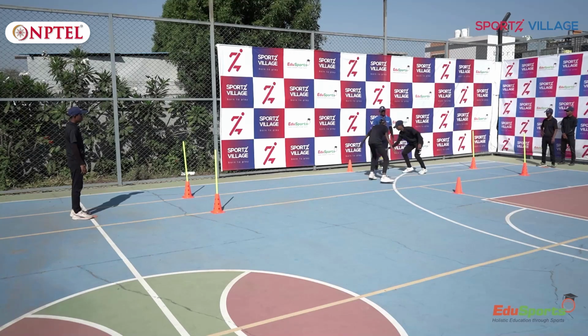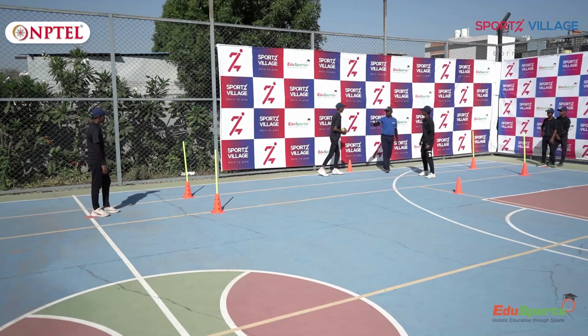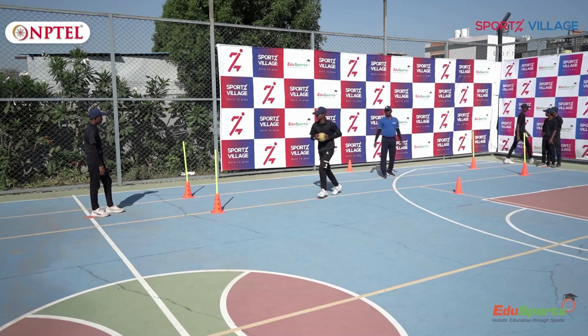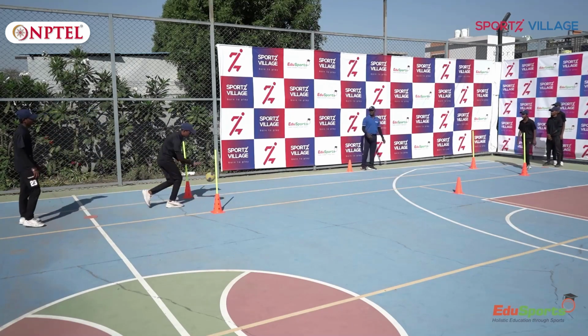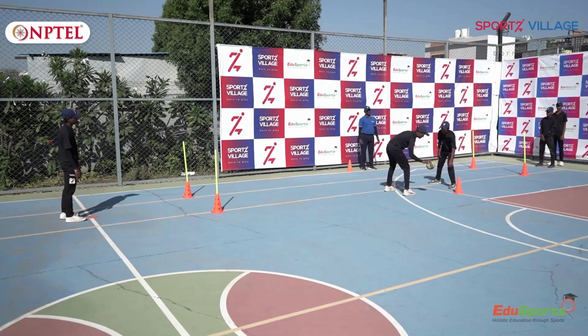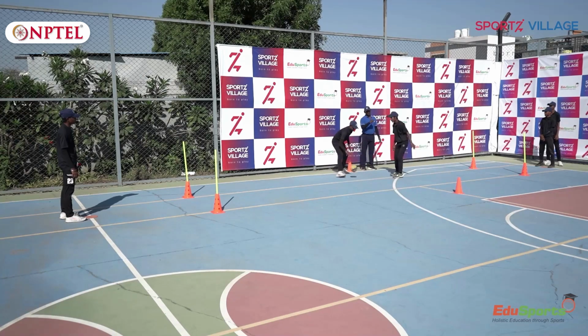Upon reaching the marking cone, the attacker decides which cone they have to touch before taking a shot towards the opponent's goal post. The defender should touch the opposite cone and try to screen the attacker. Tip for the defender: he or she should try and move to the opposite cone as soon as they see the attacker trying to touch the cone.